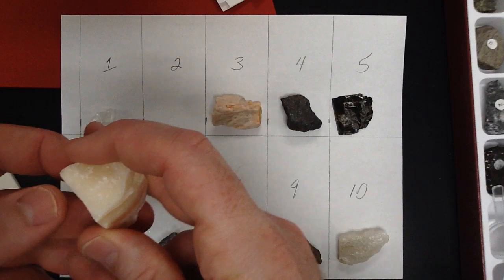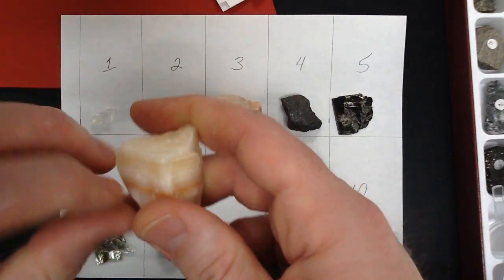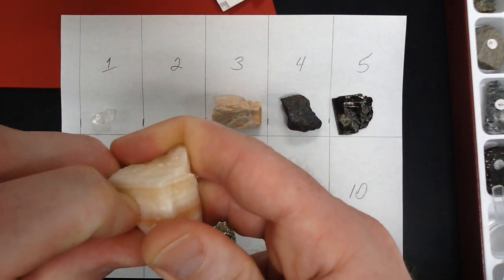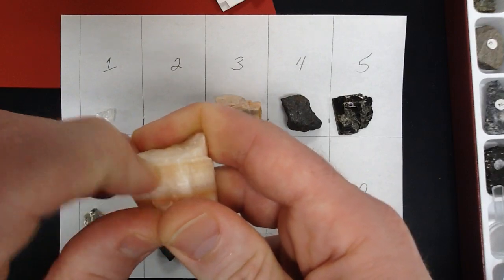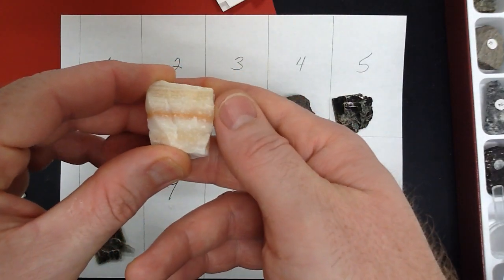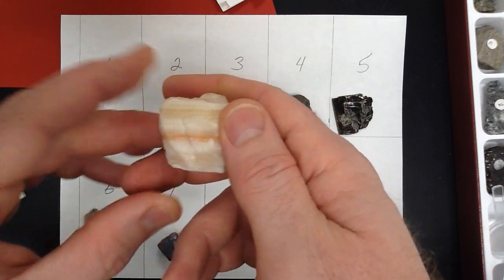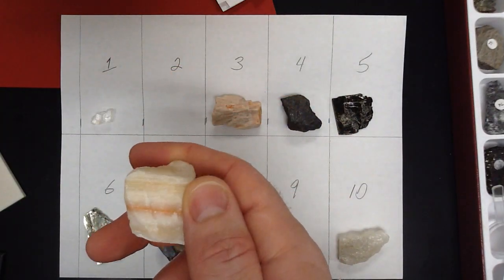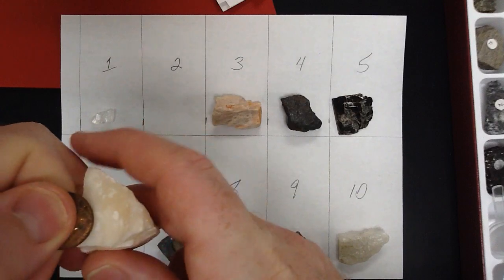Let's go ahead and try to scratch this. My fingernails are pretty short right now, but they're still the same hardness. And I got no scratches with my fingernail, so it's harder than 2.5. Let's try it with a penny. Let's try this on top.